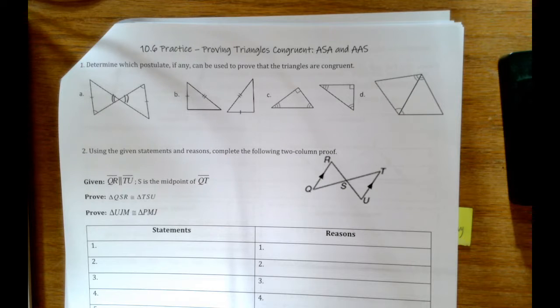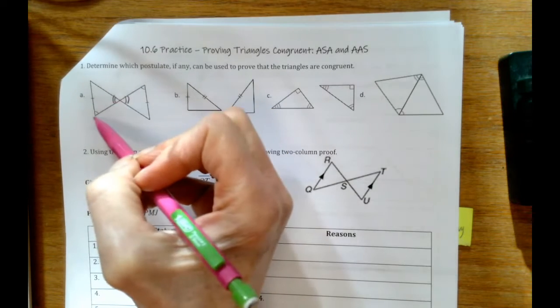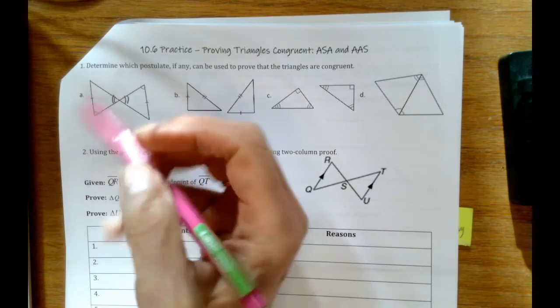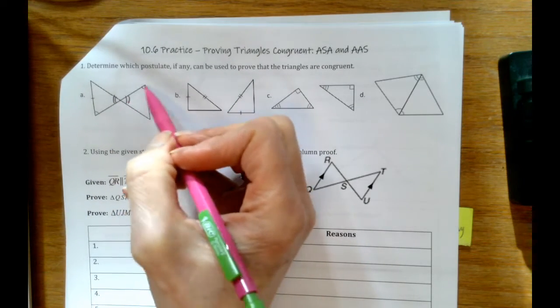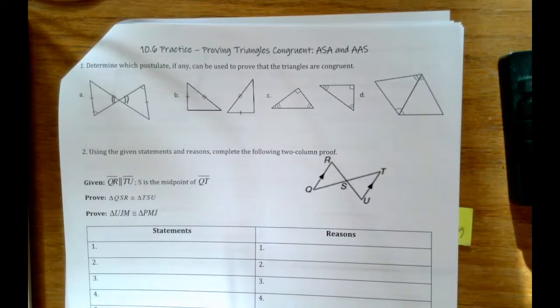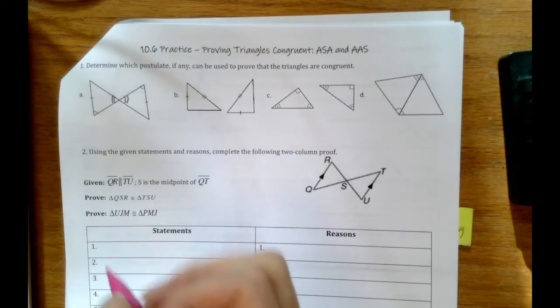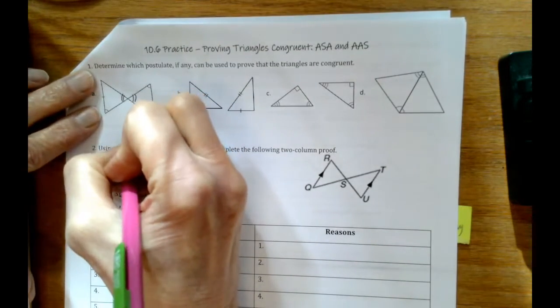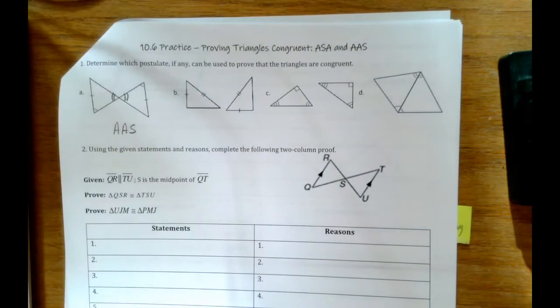And we happen to have a theorem that says that if two angles and any side of one triangle are congruent to two angles and any side of another triangle, then the triangles are congruent by angle, angle, side.